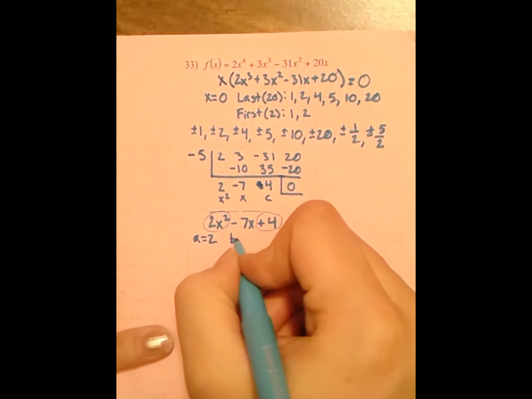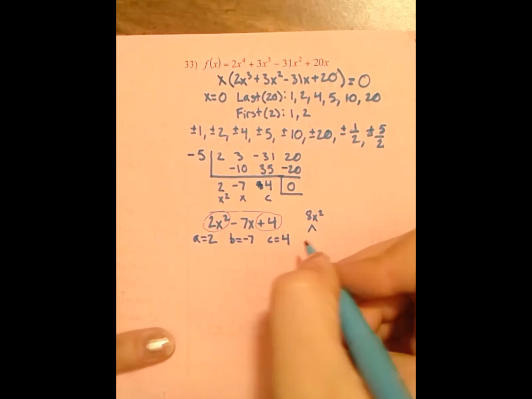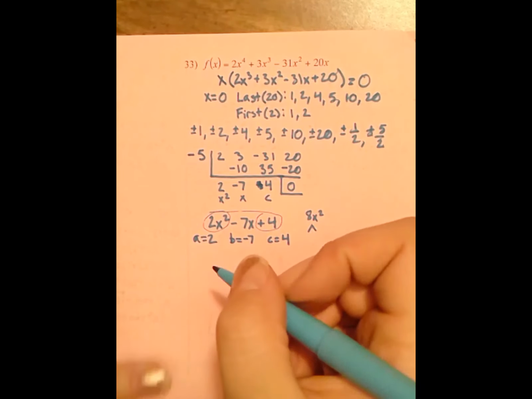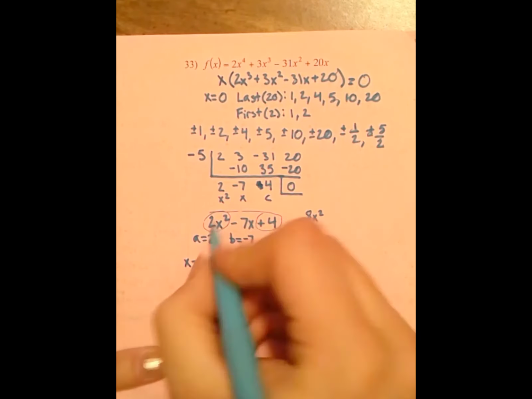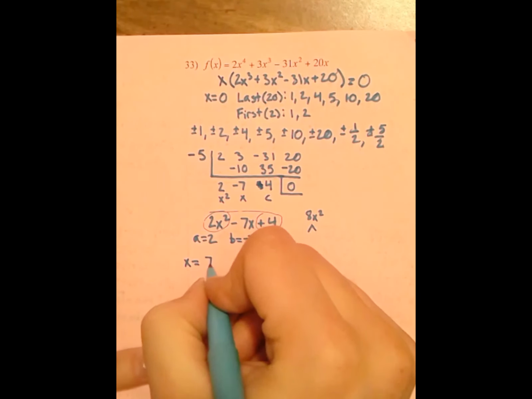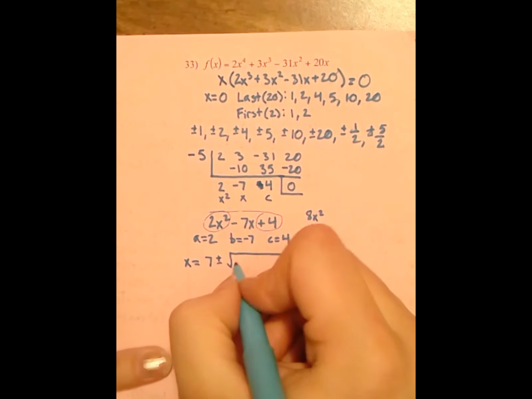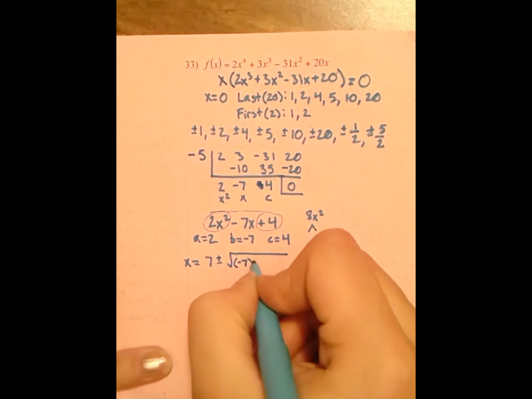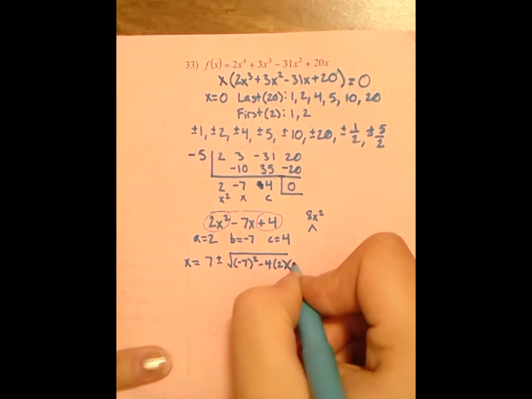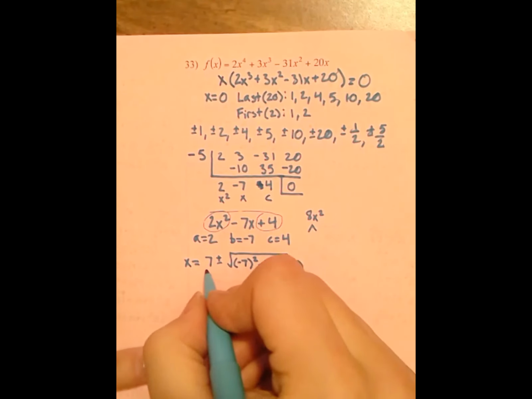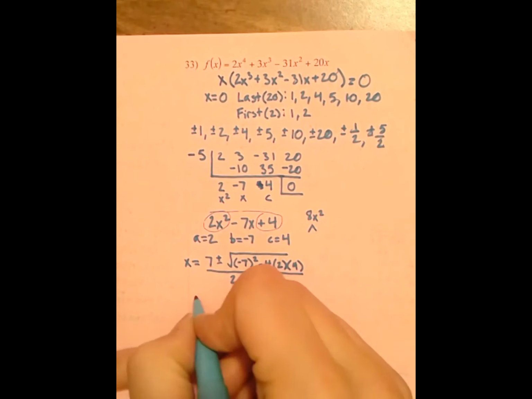So we go into our quadratic formula, which we could do even if it did factor, because this will work every single time. x equals opposite b, so it becomes positive 7, plus or minus the square root, b squared minus 4 times a times c, all over 2a.